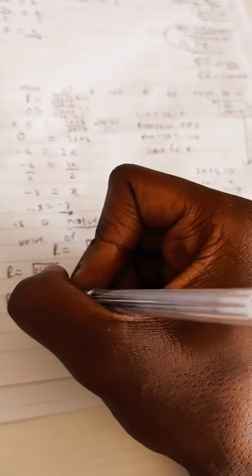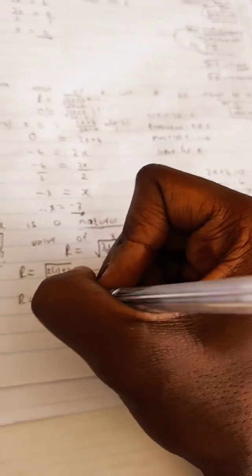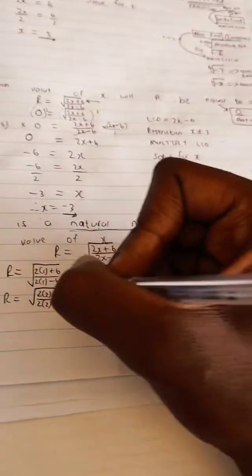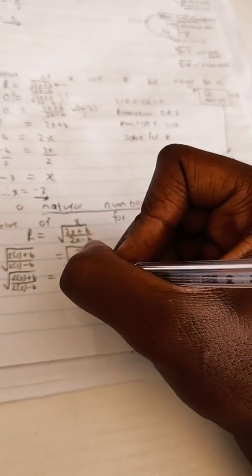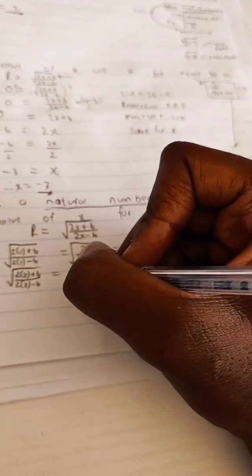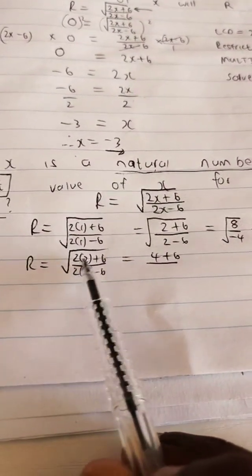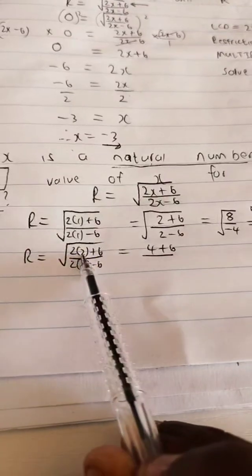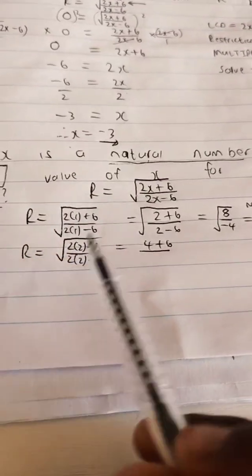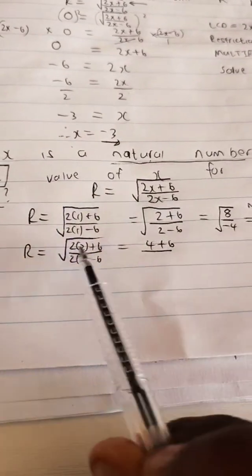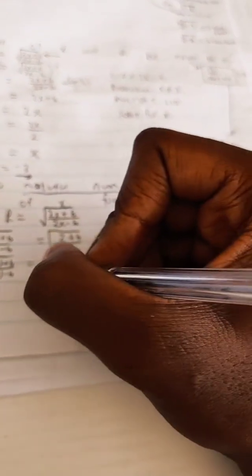Let's check 2 out. 2 times 2. Let's see what we get. We have 4 plus 6. Because remember, we need to make sure that we do multiplication first. We can't add this. We need to do multiplication first before addition and subtraction. So 2 times 2 is 4 plus 6. Underneath we have 2 times 2 is 4 minus 6.